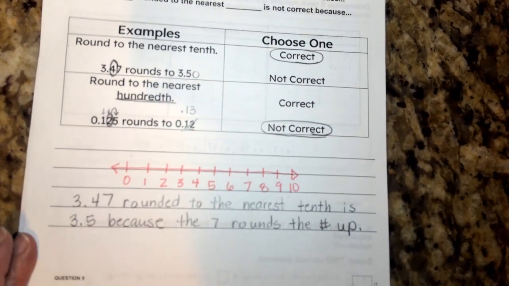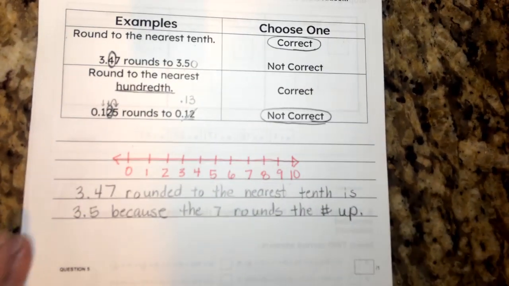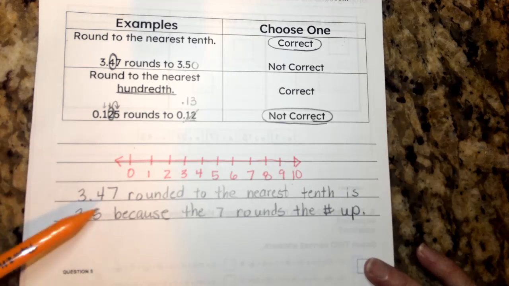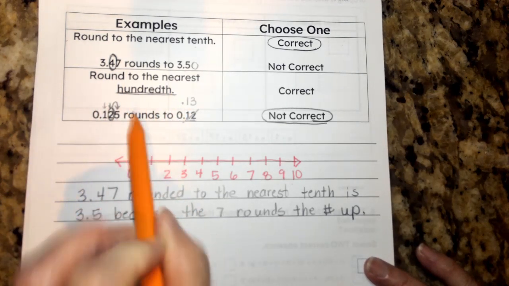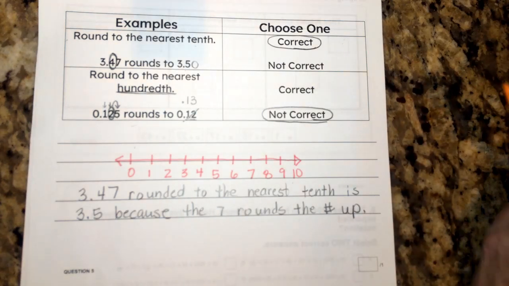I'm sorry you didn't get to see that. Okay? And then you can go ahead and write a statement for the next one. I'll let you do that one on your own. See you back for number 5.